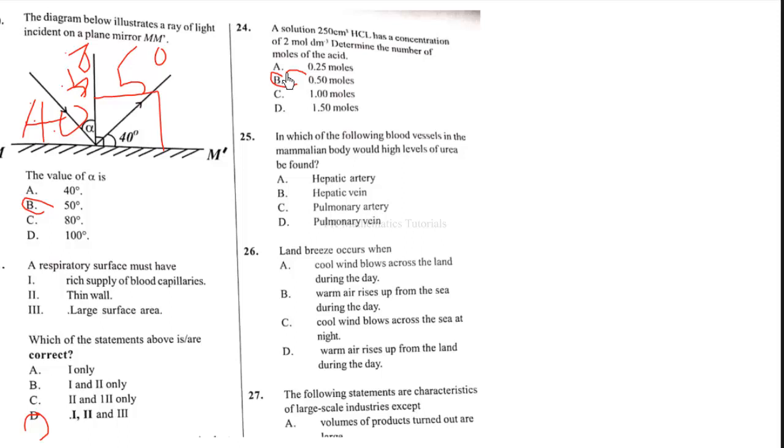In which of the following blood vessels in the mammalian body would high levels of urea be found? The hepatic vein is the blood vessel that carries the largest amount of urea. So hepatic vein. Land breeze occurs when cool wind blows across the sea at night. That is what we call land breeze.